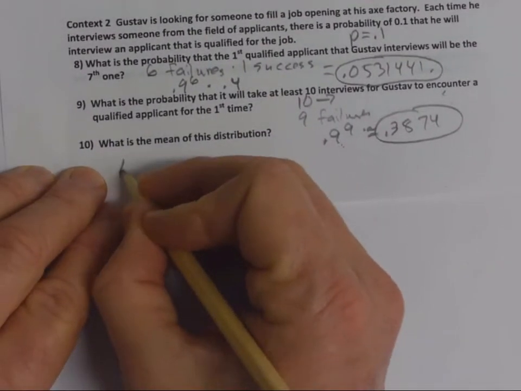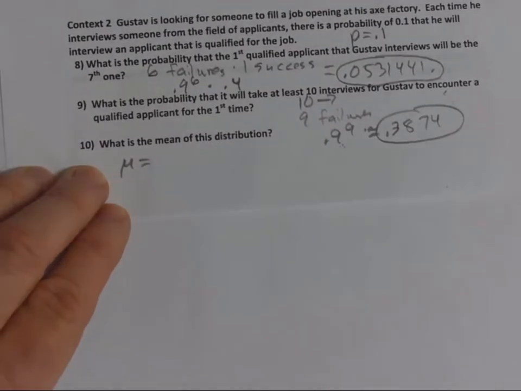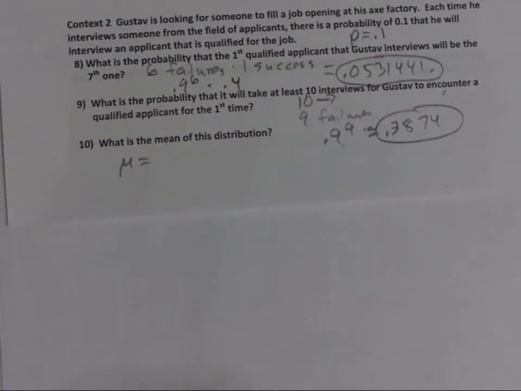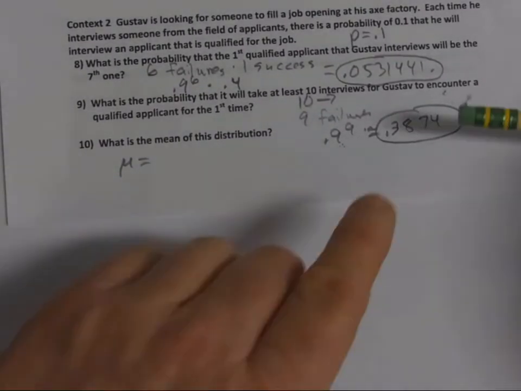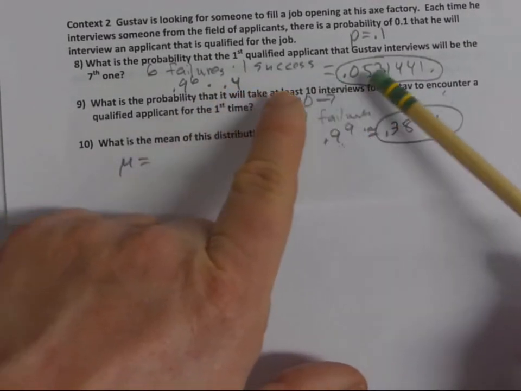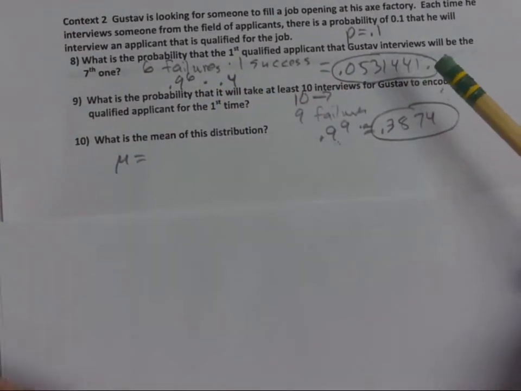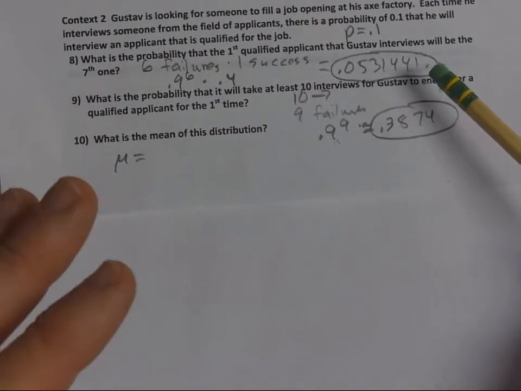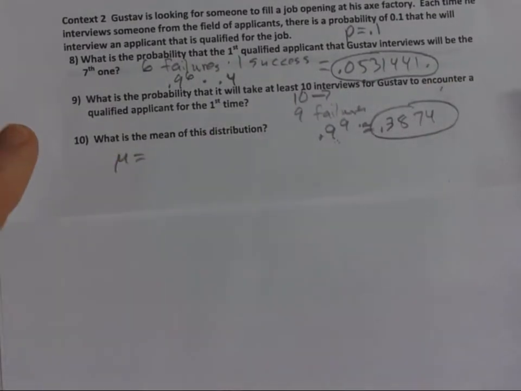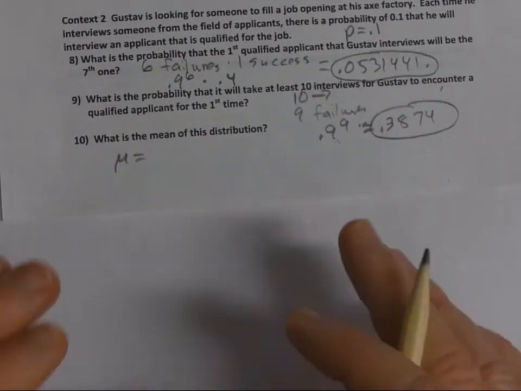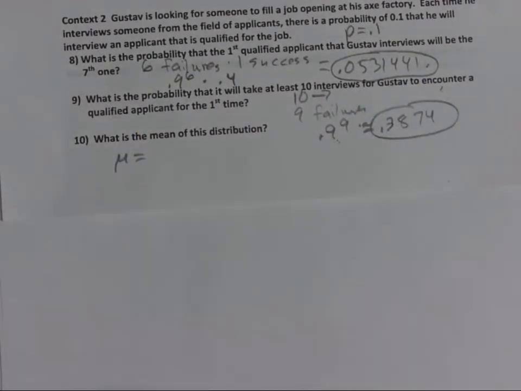Lastly, what is the mean of this distribution? So the mean of a geometric distribution. It's a distribution because there's a number of values. The distribution would be, by the way, if you found the probability that your first success would be on the first one, or on the second one, or on the third one, or on the fourth one, and you find all those different numbers. So the mean is if we were to do this a large number of times.